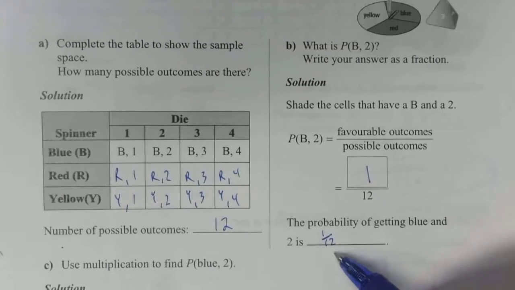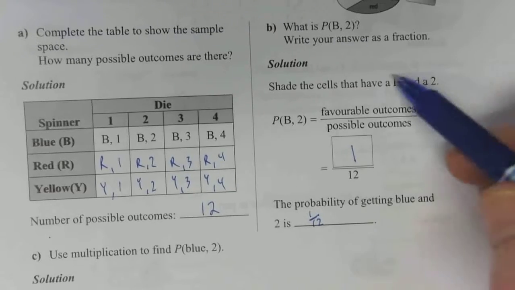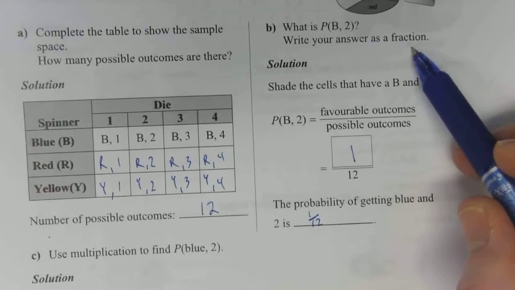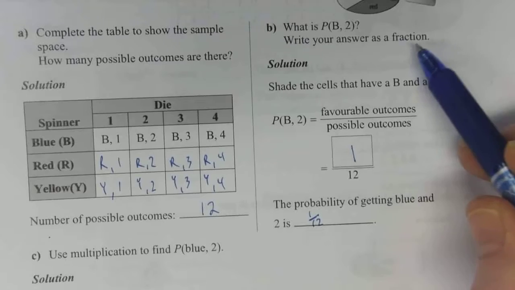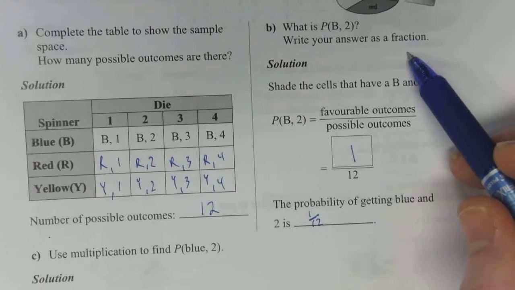Now we could convert that to a decimal, we could convert that to a percent, but right here it's asking us to put it as a fraction. So remember, reading your question is important. You have to know what it is you're looking for, what information you're needing to present back as an answer.